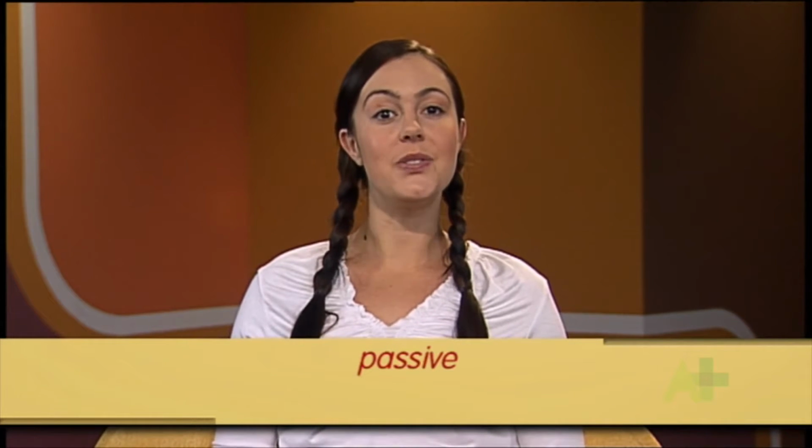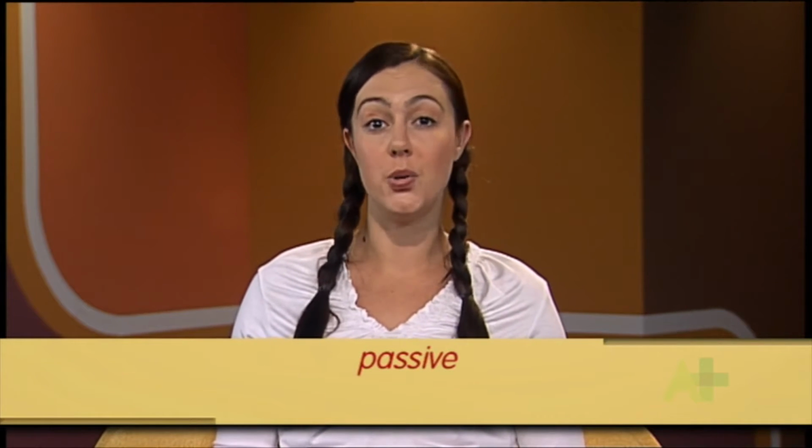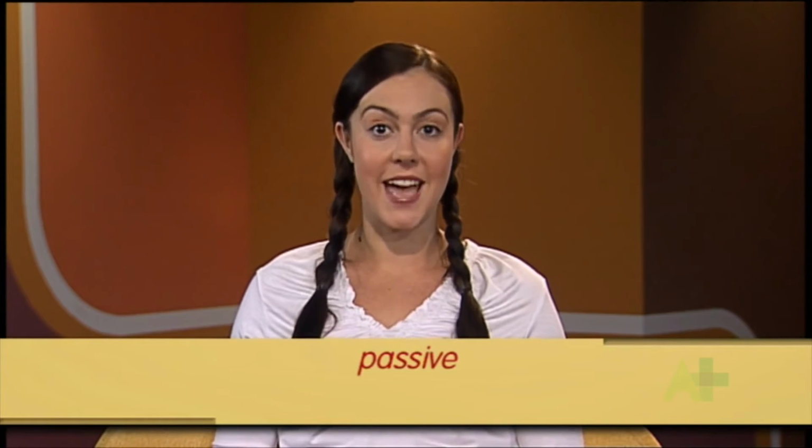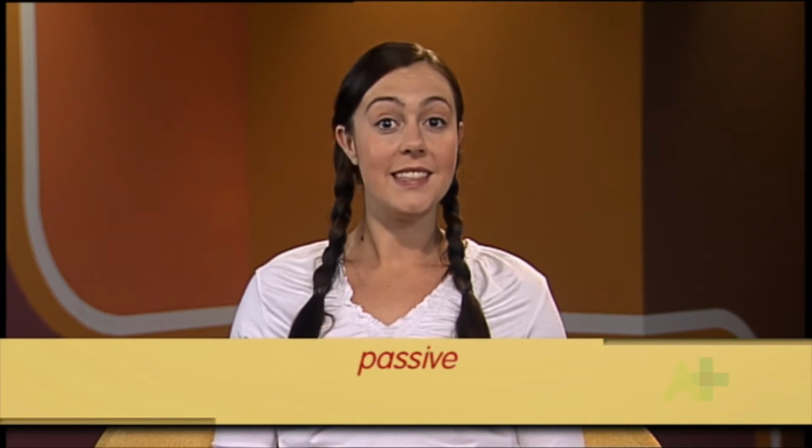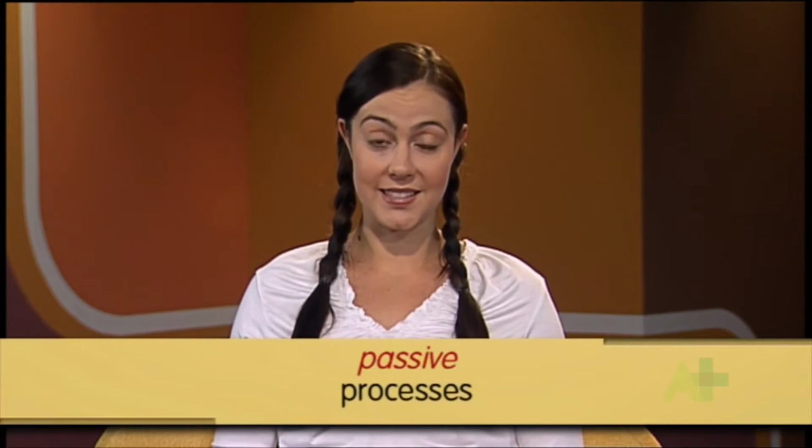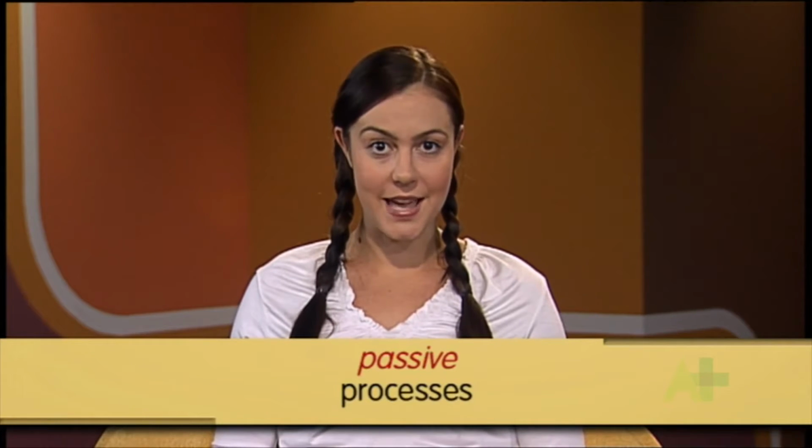The passive is used when the important thing is not who did the action, but the action itself. This is true when you are describing processes. The process is the same no matter who is doing it. So we choose the passive voice.